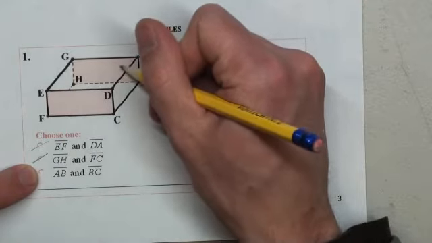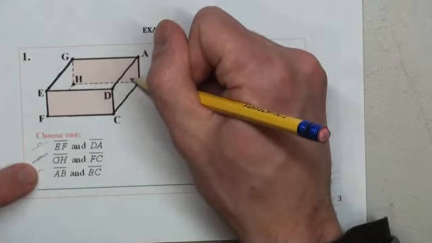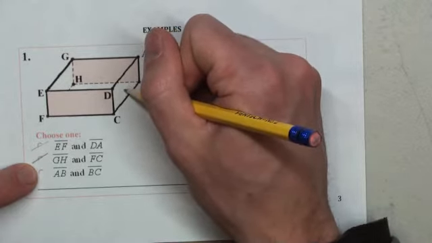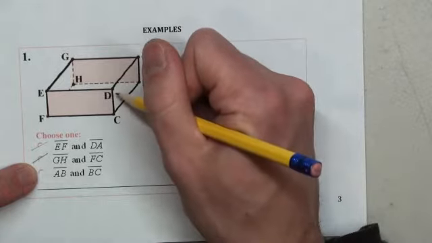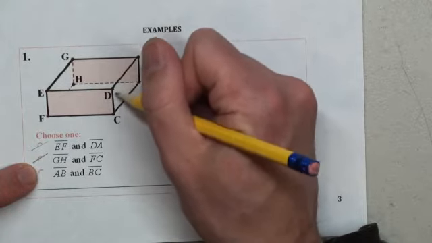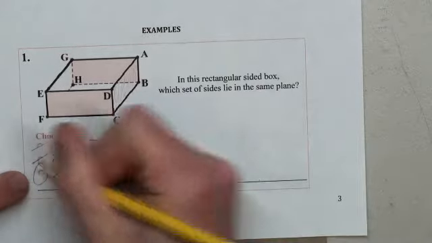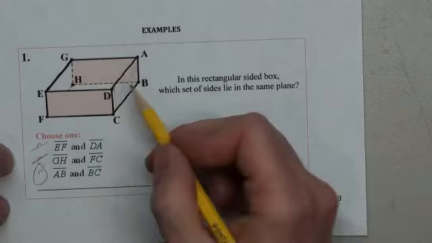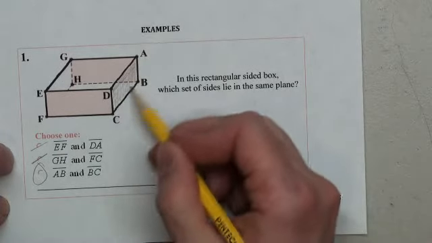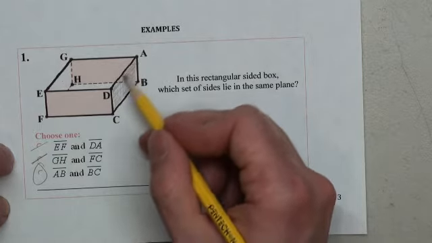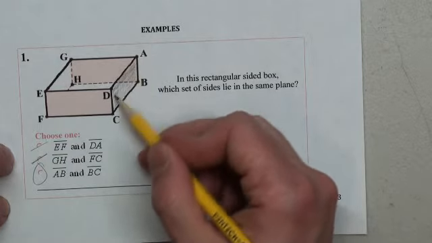Then we look at AB, which is here. So AB is on these two planes. And BC, which is right here, is on the right plane and the bottom plane. So they're both on this right plane. So it would be that choice, because they both are on this plane. AB is on this side of it and BC is down on the bottom edge of it. But it doesn't matter, as long as it's on the plane, it counts. Okay, let's look at the next problems.